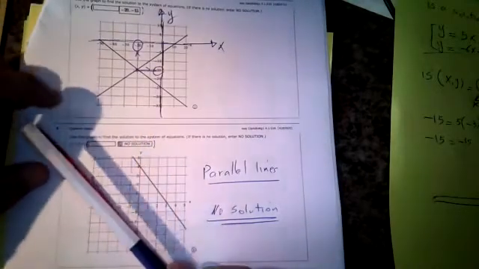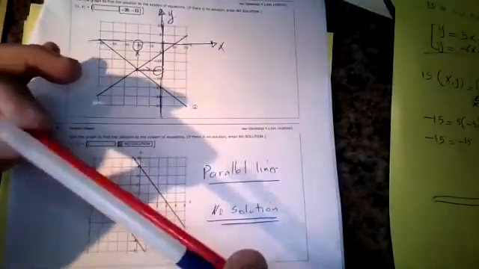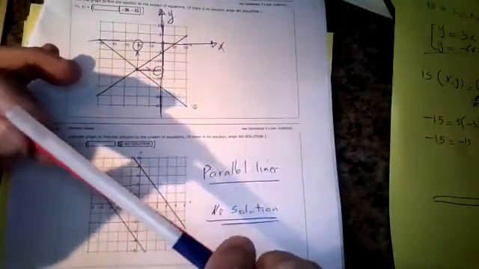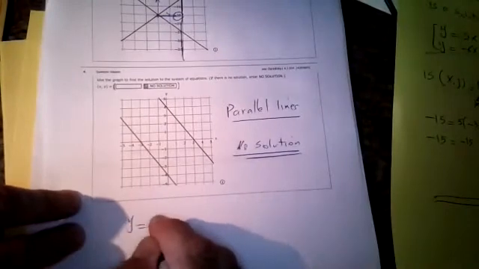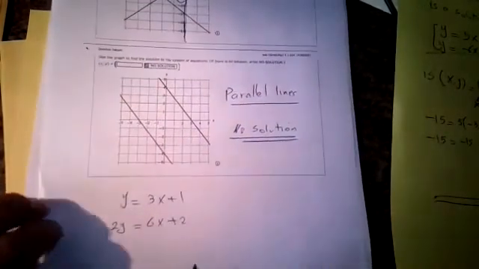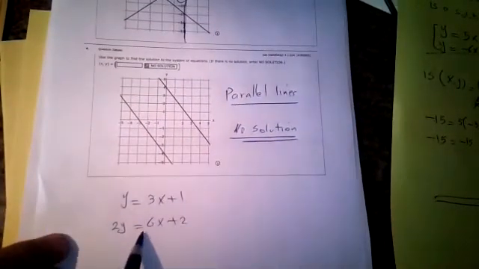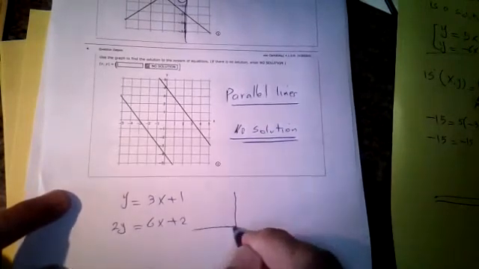What if two lines are like this? Look, if they touch each other at many points, then we say infinite solutions. What's the case on that? Let's say I have an equation like this. It's y equals 3x plus 1, and the other one is 2y equals 6x plus 2. These two equations are basically the same thing. When you graph it, you come up with the same line.